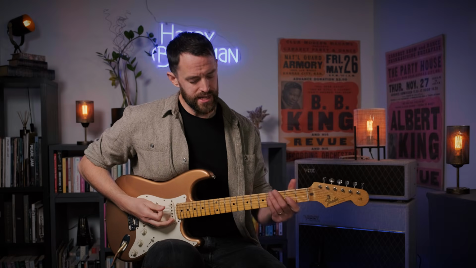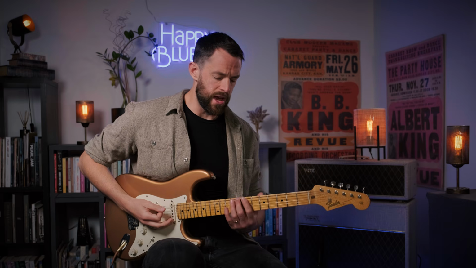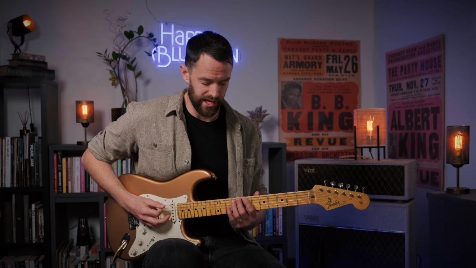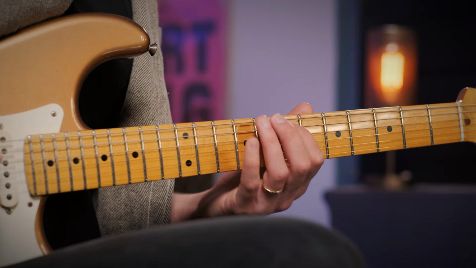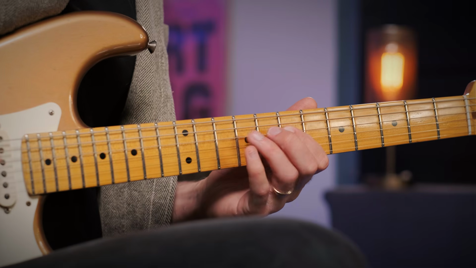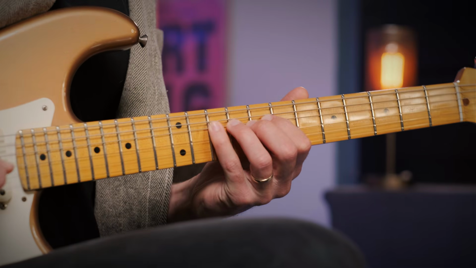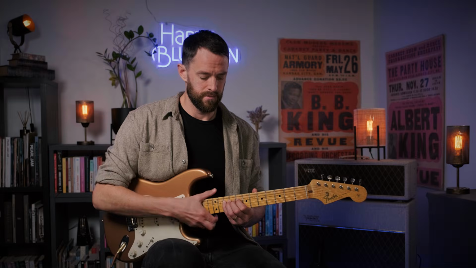So, if we take our C major scale, we have the notes of C, D, E, F, G, A, B. Looks like this. It's a 7-note scale. Now, we form chords and we can think about chord formation happening out of this major scale. How? By forming triads.